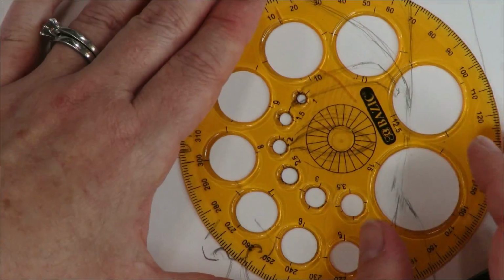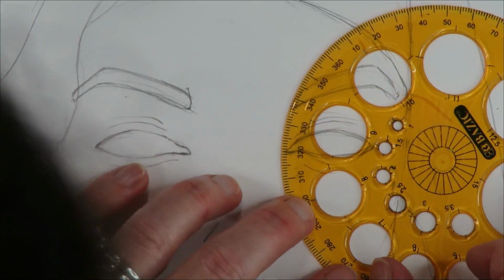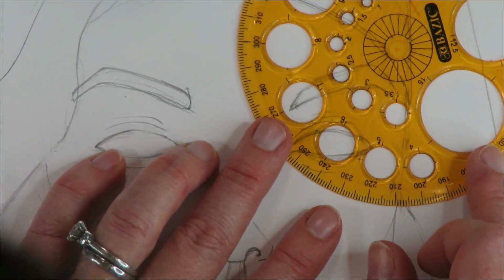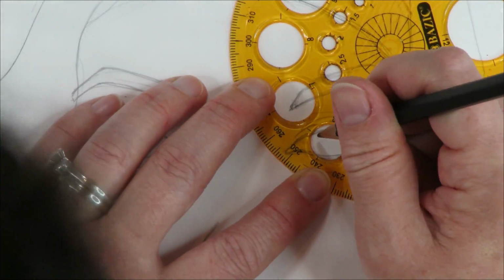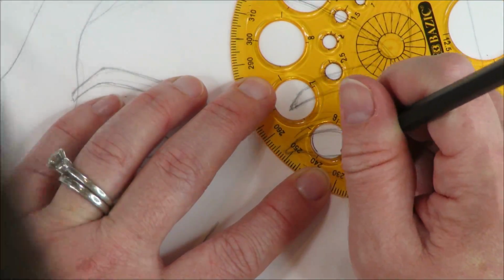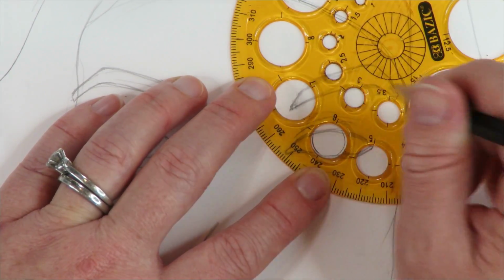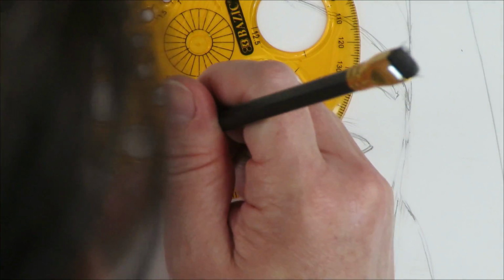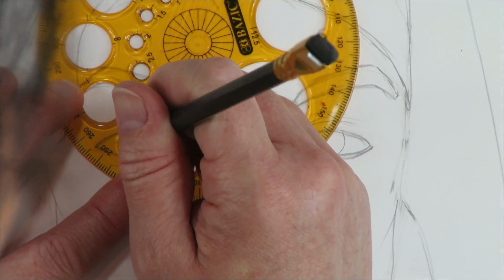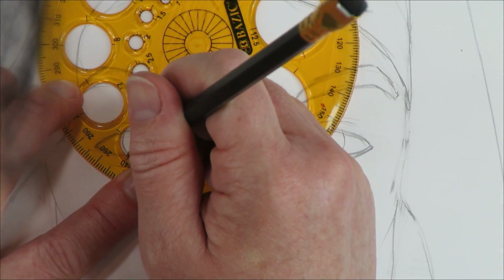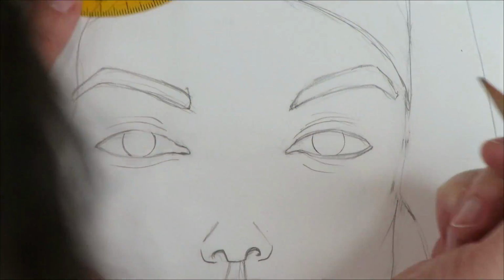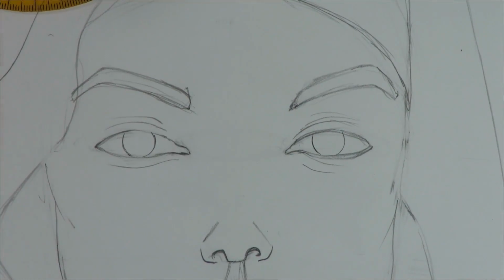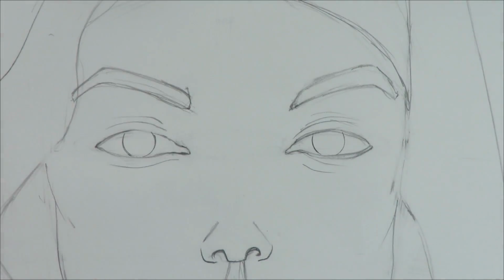And then I'm going to use my eye template. Now I'm looking at her pupils, her irises, which is the colored part. Excuse my head for a second. They really get cut off both top and bottom. So I'm going to make sure I have them looking the same. That looks about the right size.